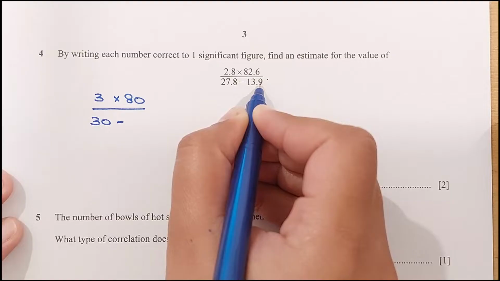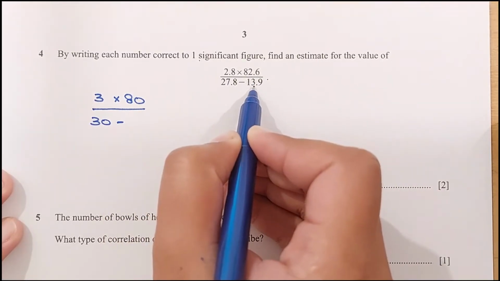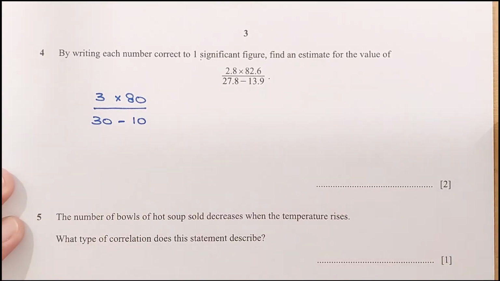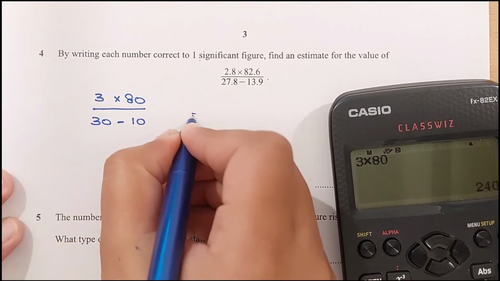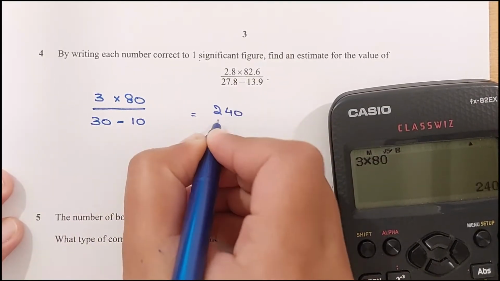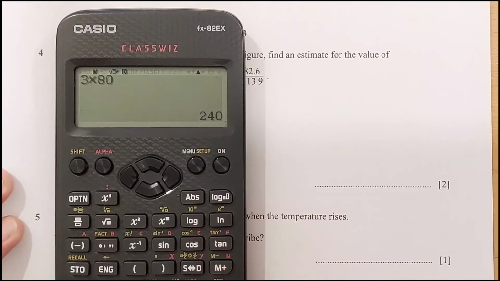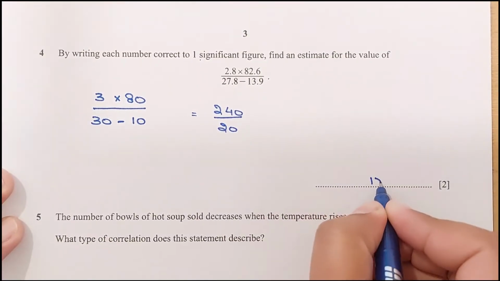We have to round to one significant figure, so 13 rounds to 10. Right. So 3 times 80 is 240, divided by 30, take away 10 is 20. 240 divided by 20 is 12. So the answer is 12.